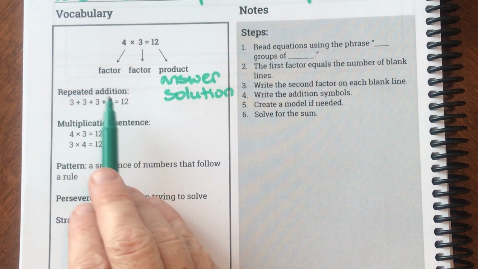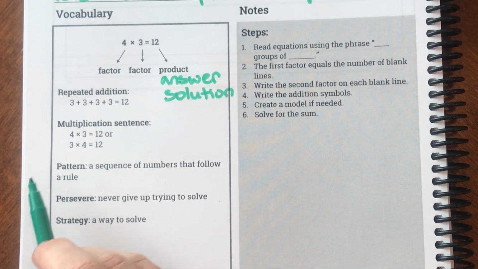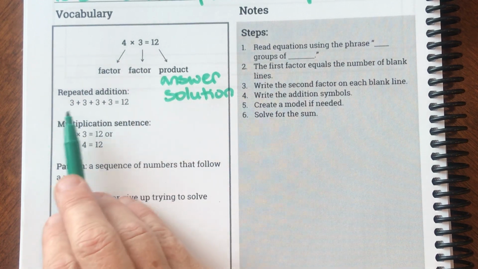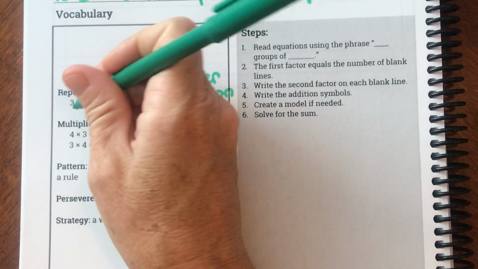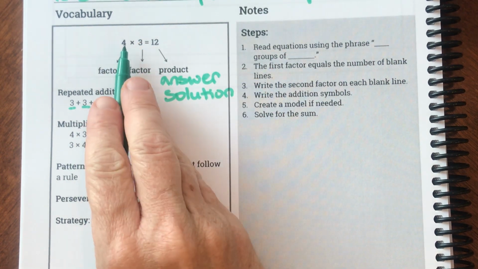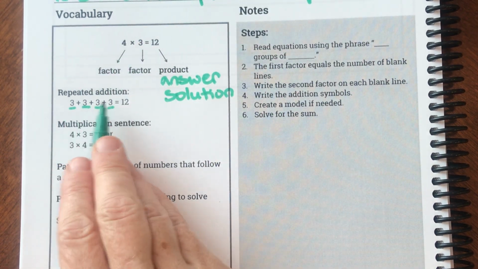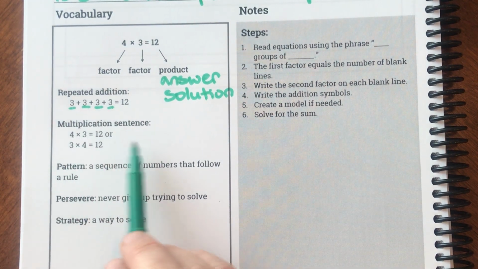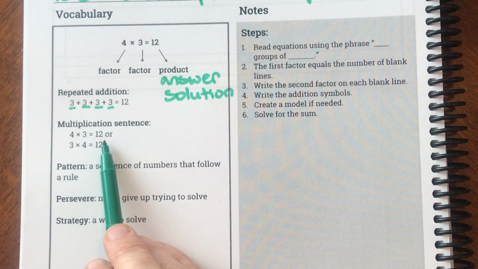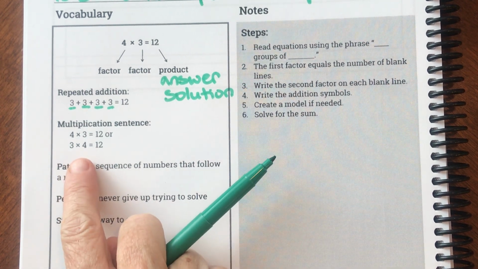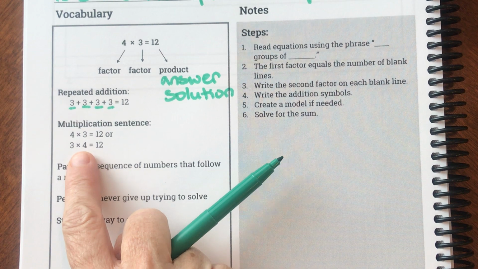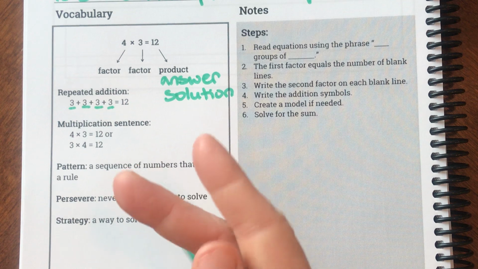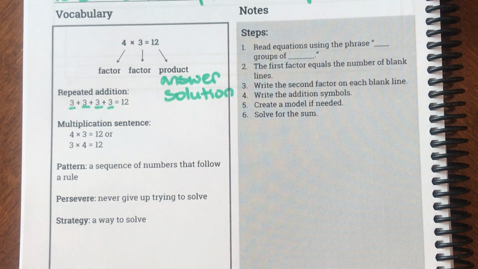Okay. So repeated addition, and I'll be showing you what the steps for this are. It means what I have here is I have 4 groups of 3. So I have 1, 2, 3, 4 groups of 3, and then I can add them. Okay, now here it's called a multiplication sentence. 4 times 3 is 12, and they also let you know that you could switch them. 3 times 4 is also 12. So in multiplication, you could always switch your two factors and you'll get the same answer.